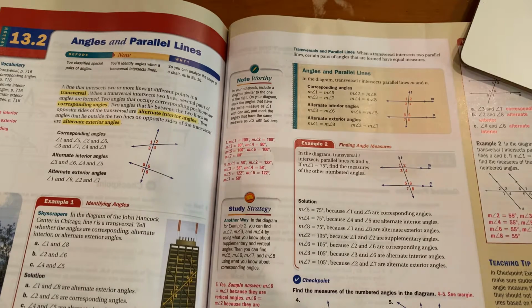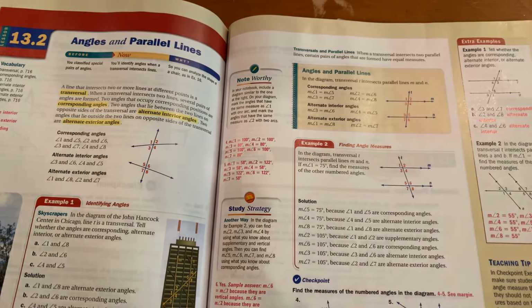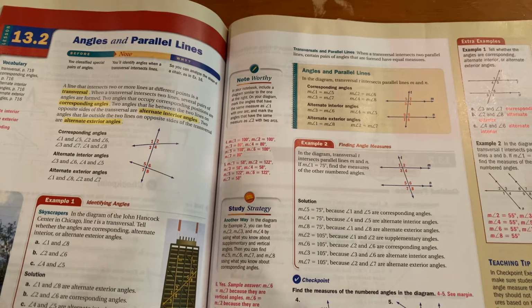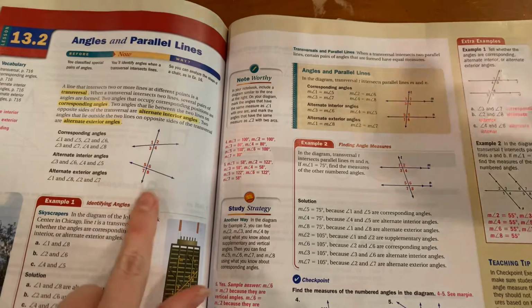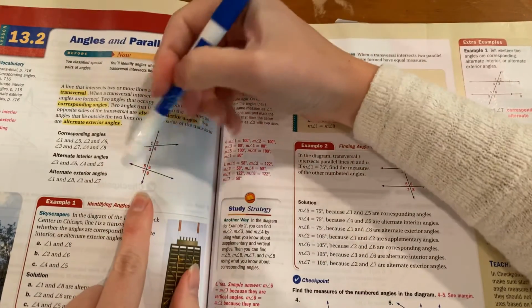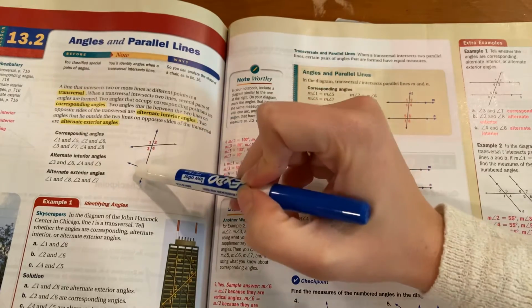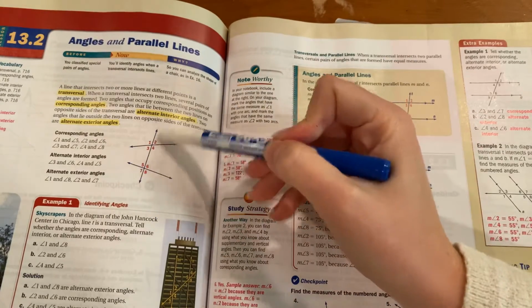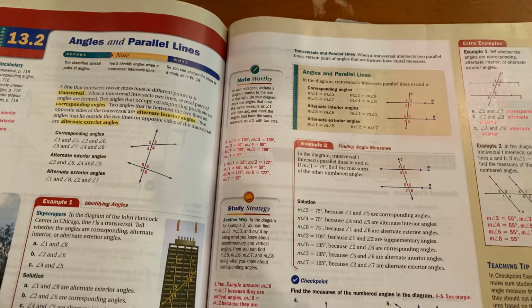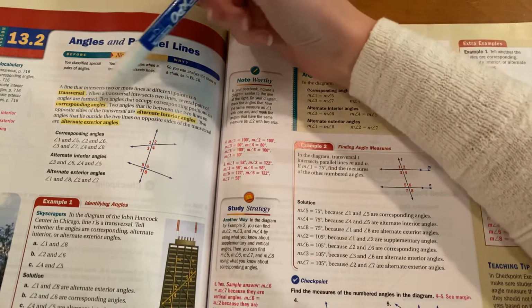Hi guys, welcome back to 13.2, Angles and Parallel Lines. A line that intersects two or more lines at different points is called a transversal line. If you're looking at this figure right here, we have line 1 and line 2, and then we have one line that intersects both of them at different points, here and here. This vertical line is our transversal because it's the one line intersecting two lines simultaneously.